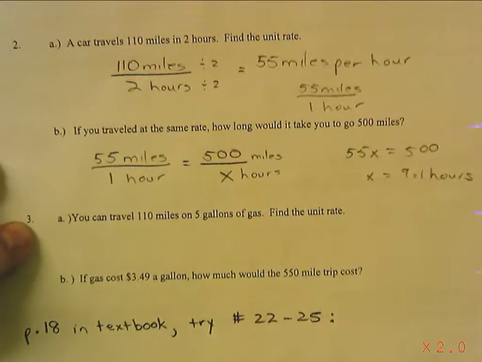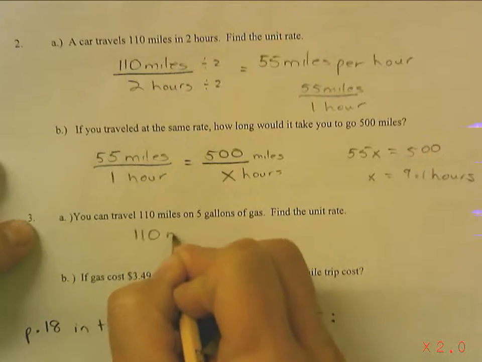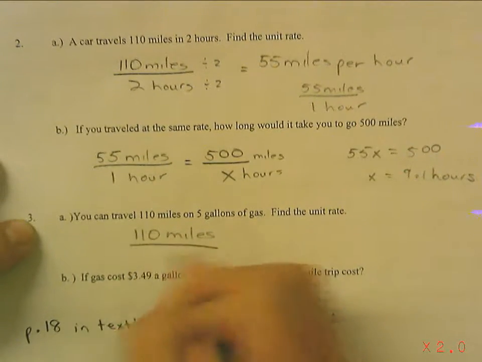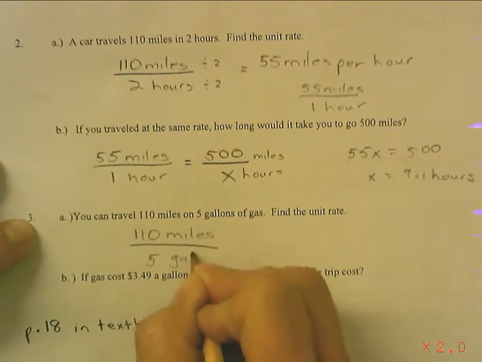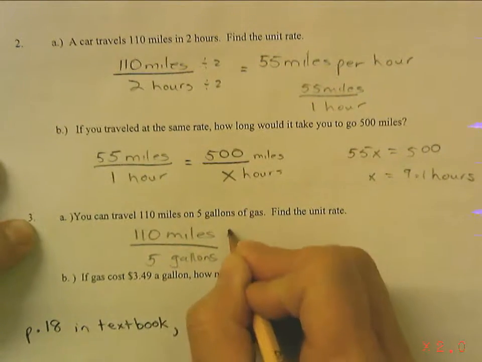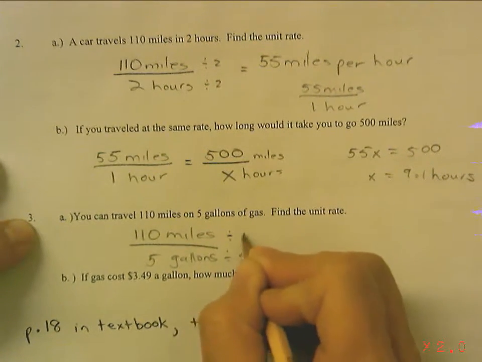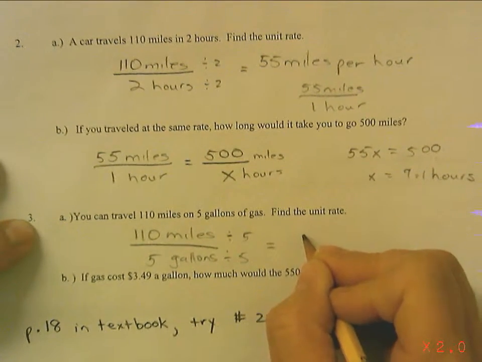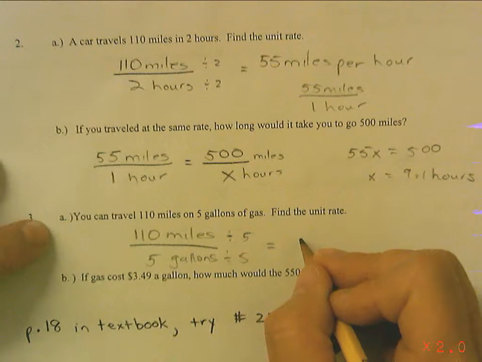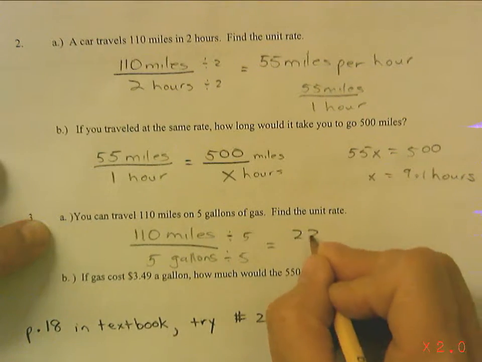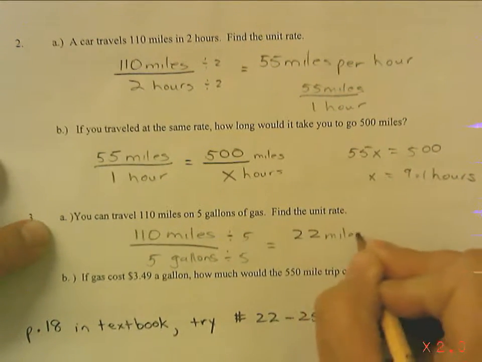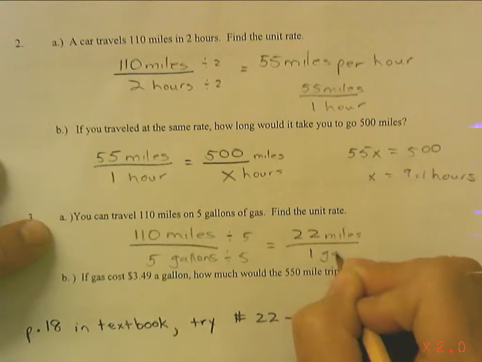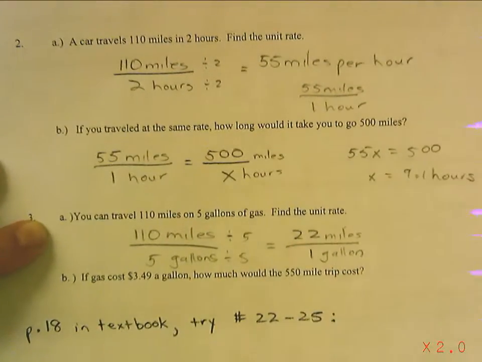Okay, now the next one says you can travel 110 miles on 5 gallons of gas. Find the unit rate. Divide by 5, divide by 5, and I get 22 miles over 1 gallon, which could also be read as 22 miles per gallon.